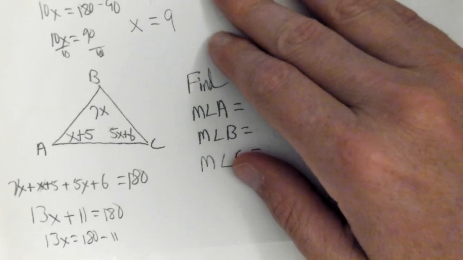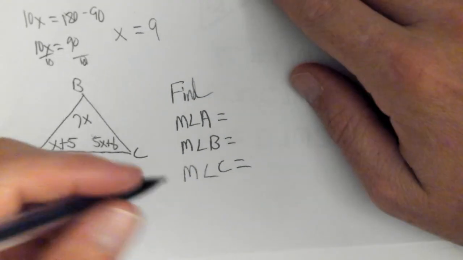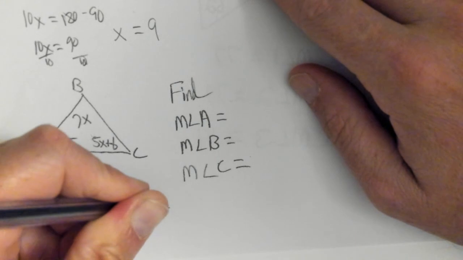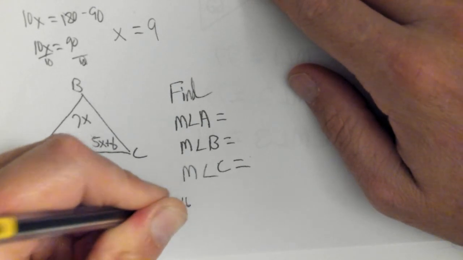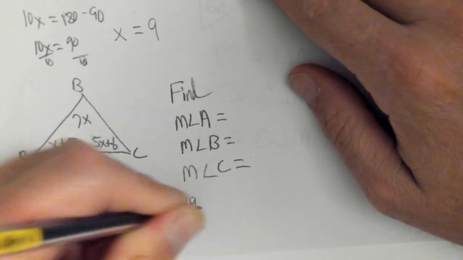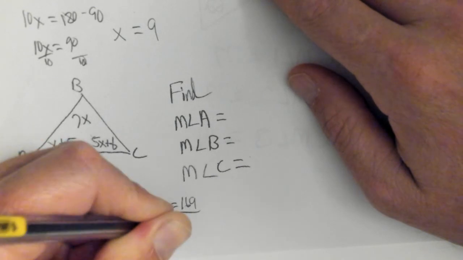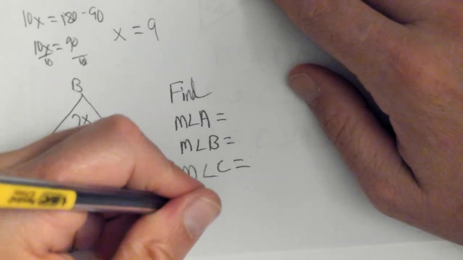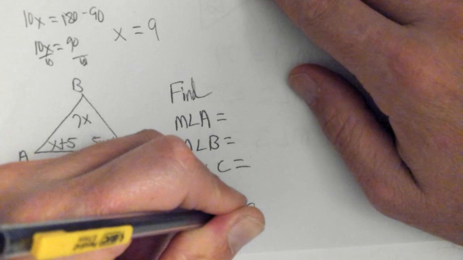And so to finish it off, I'm going to have 13x is equal to 169. And we're going to divide it by 13. And so my x is actually equal to 13.